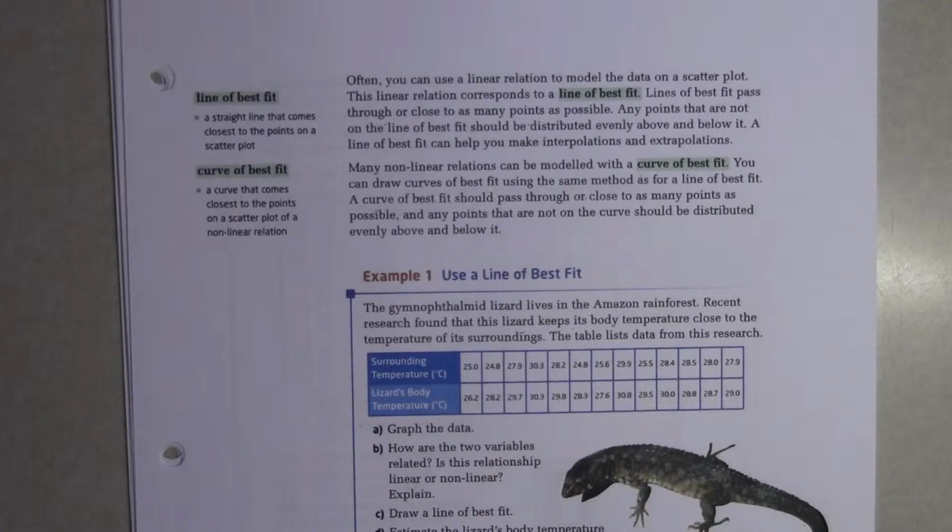Many nonlinear relations can be modeled with a curve of best fit. You can draw curves of best fit using the same method as for a line of best fit. A curve of best fit should pass through or close to as many points as possible, and any points that are not on the curve should be distributed evenly above and below it.